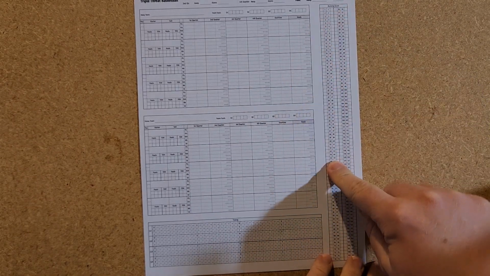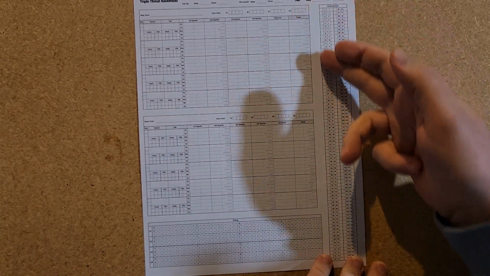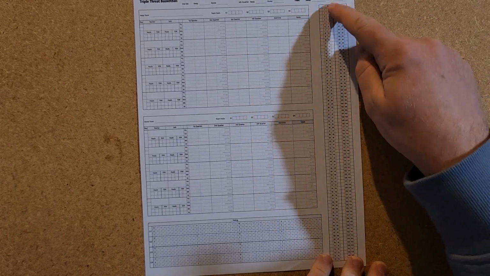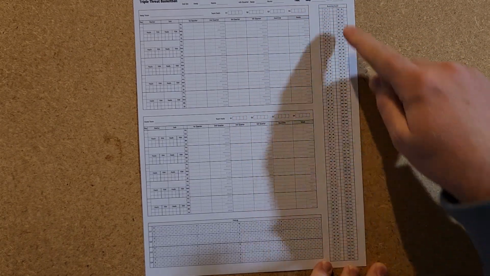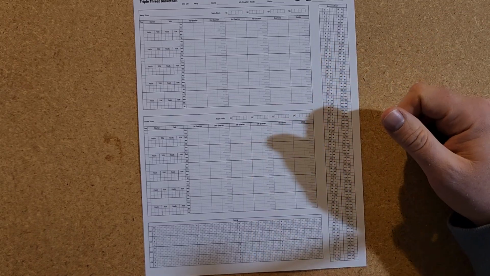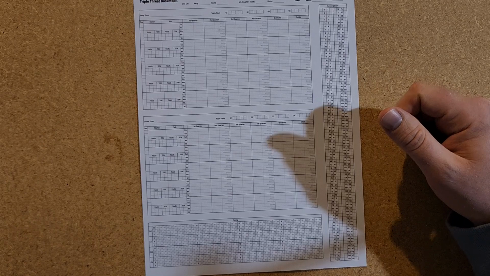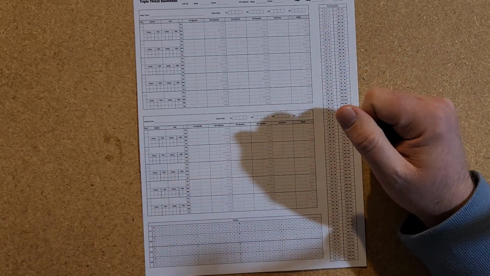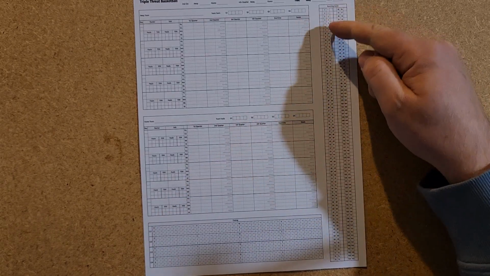For the running score, you have home team or away team on the left, home team on the right, and then 1 through 75, 76 to 150. So it should give you enough points for each game to be able to go through, and you can just tick them off as you go through.